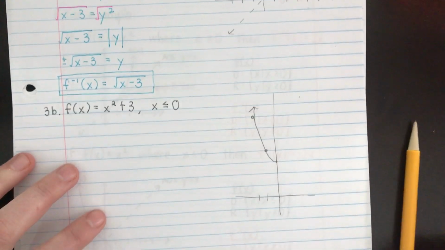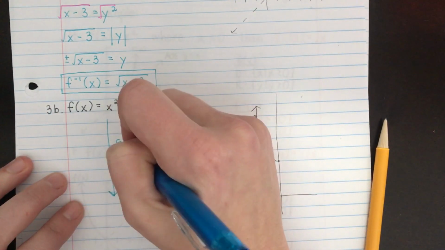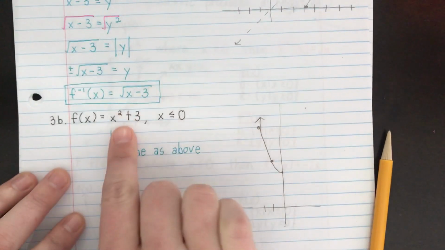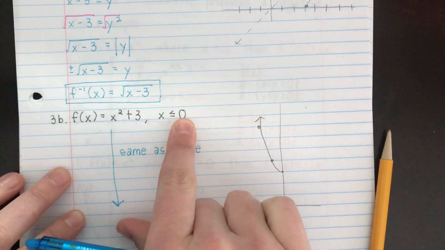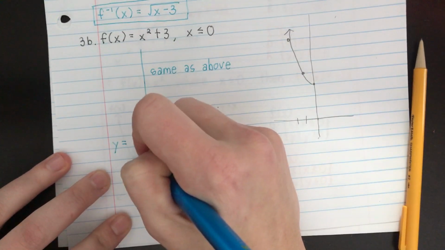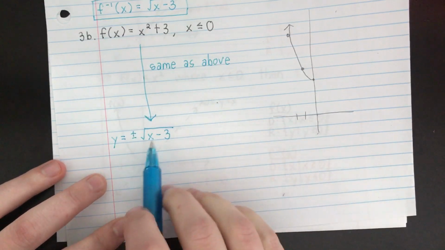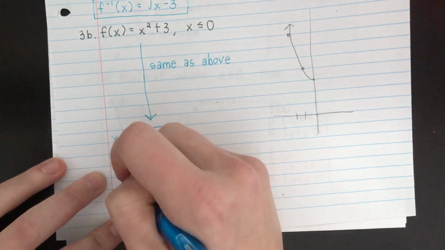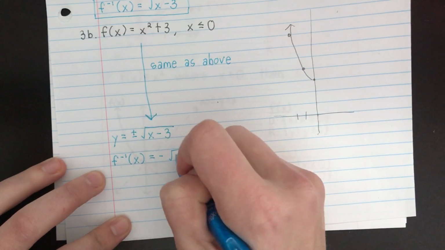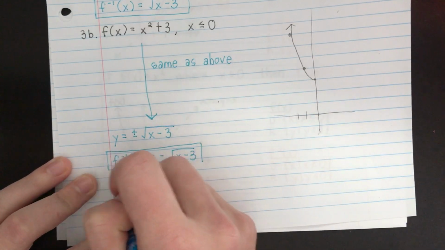So of course, the math and all would follow exactly the same as above, because this hasn't changed, just this has. So the math is all the same. So you would get to the end where it says y equals plus or minus square root of x minus 3. And then again, you would select just the negative version of the graph, and that would be a function as well.